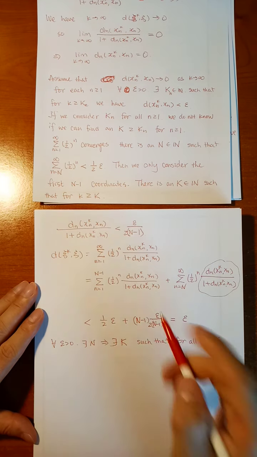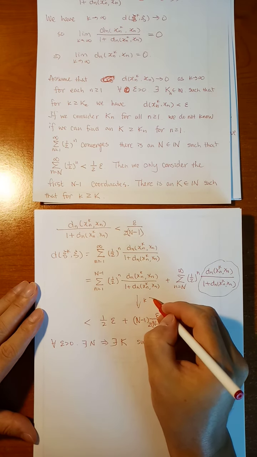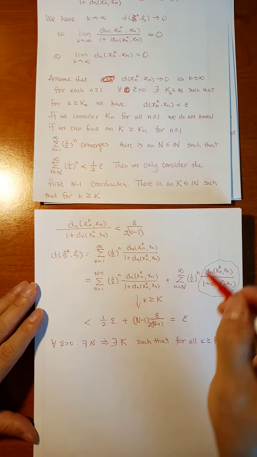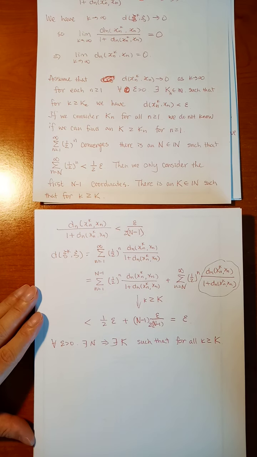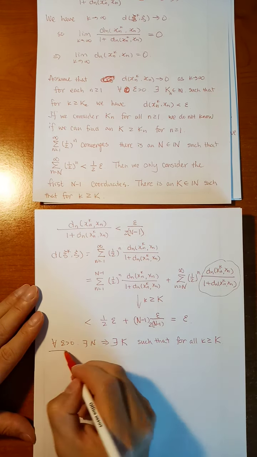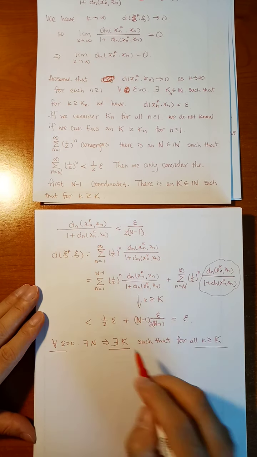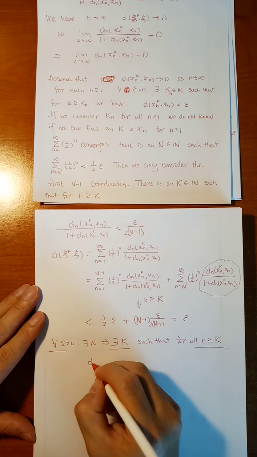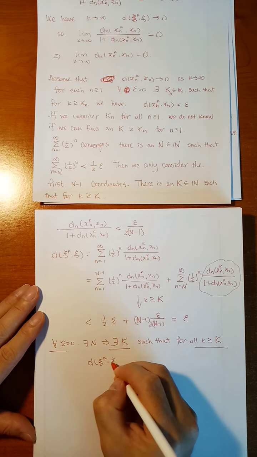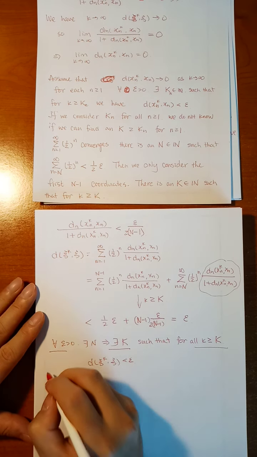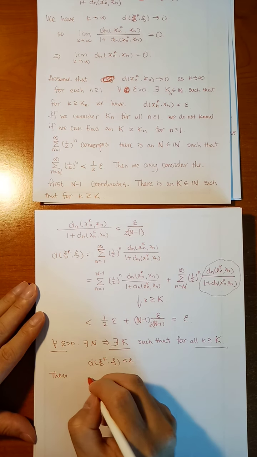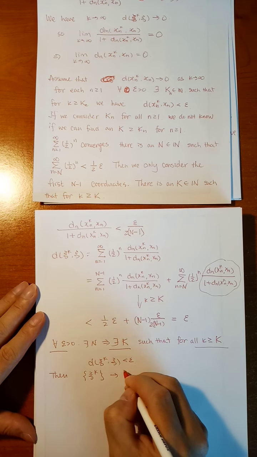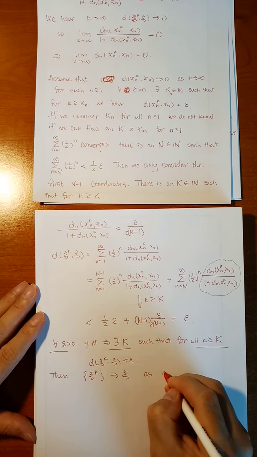This capital K depends on this capital N. Okay, first step, second step, and the third step, you have this. Then the sequence psi_k converges to psi as k approaches infinity.